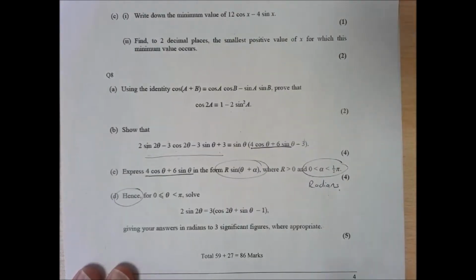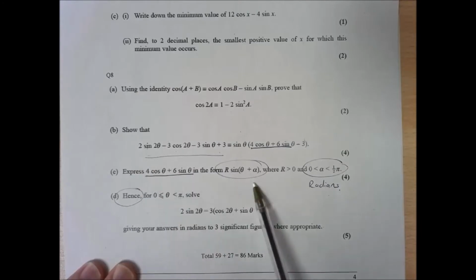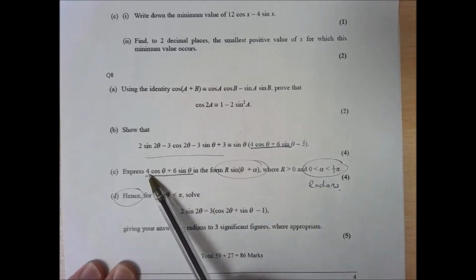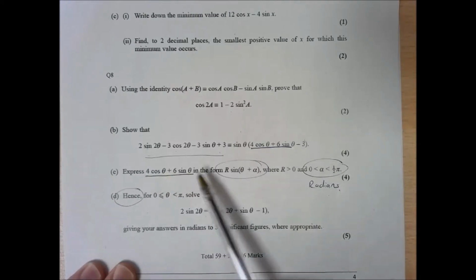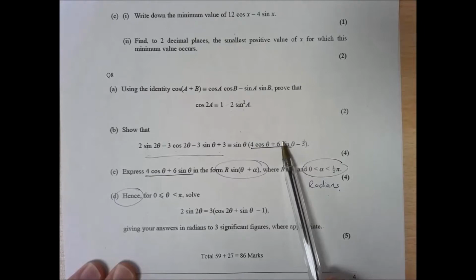For part C, we're asked seemingly out of the blue to express this thing here in a specific form, which is going to be useful later on. You might also have noticed that this thing here is exactly the same as this thing here, so we are going to use this later on for some solving.